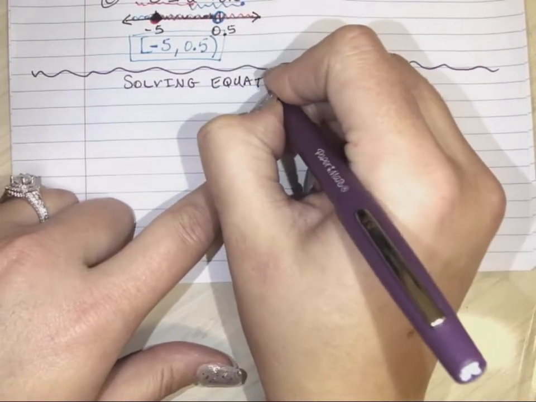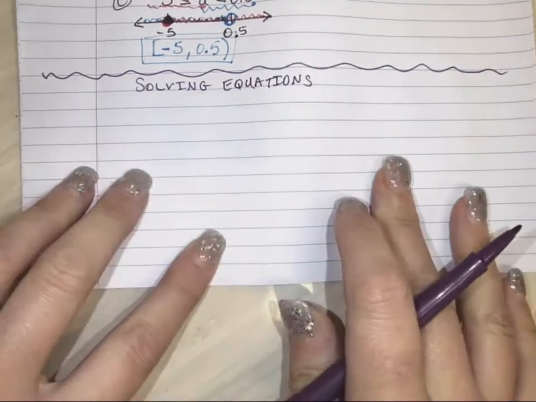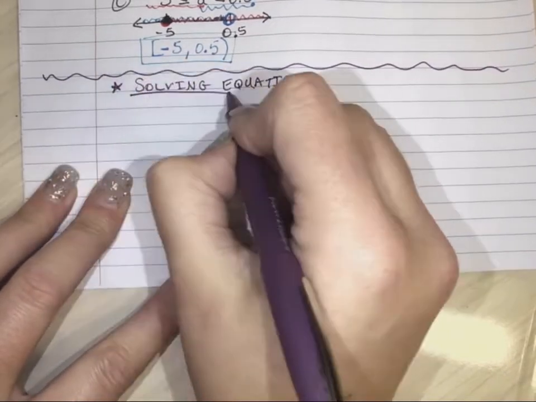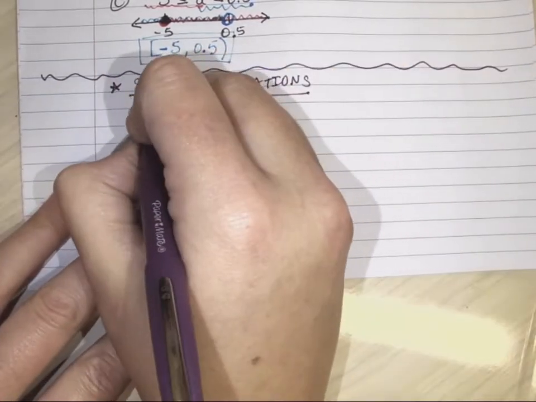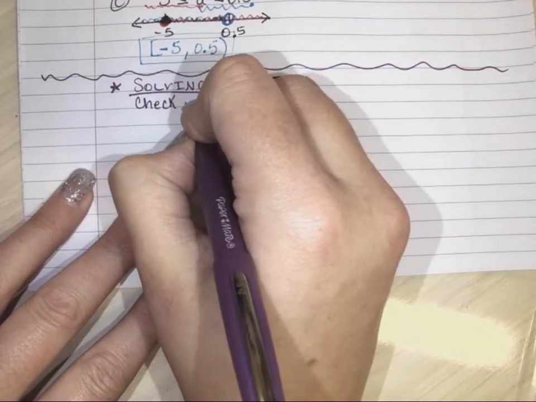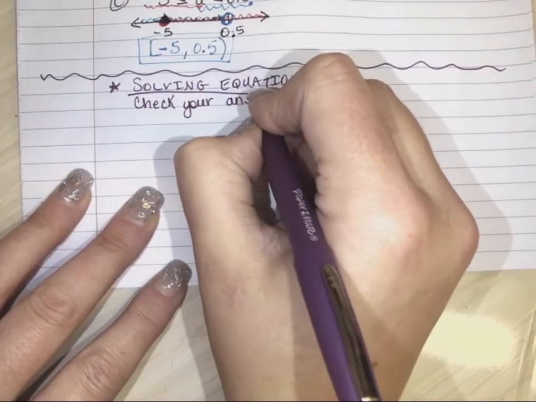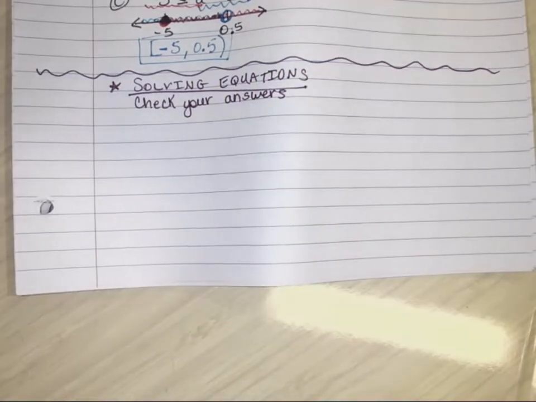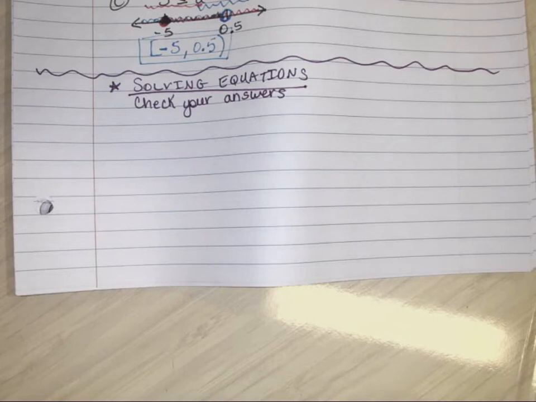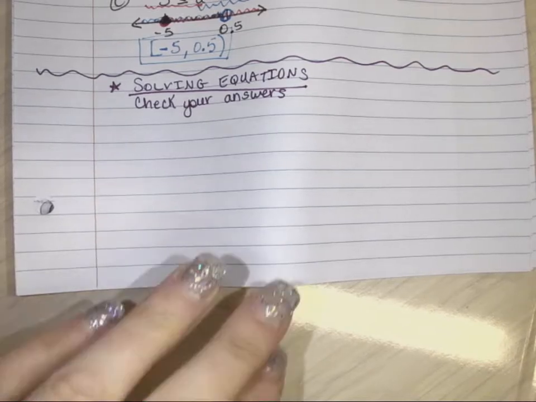Solving equations. Very important that you always check your answers. As we progress into upper level mathematics, algebra 2, trig, pre-calculus, you're going to see these are not your normal algebra 1 equations as far as, you know, does this answer work in your equation? Sometimes you're going to get infinitely many solutions, so we're going to see what that looks like. And then sometimes, of course, you're going to get no solution. We're going to see what that looks like as well.